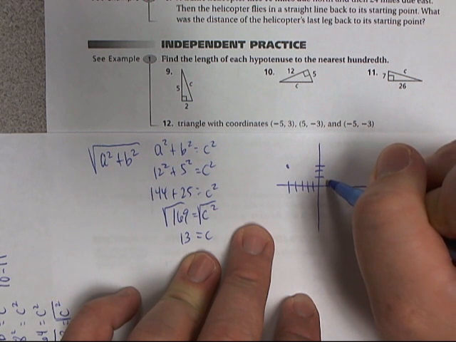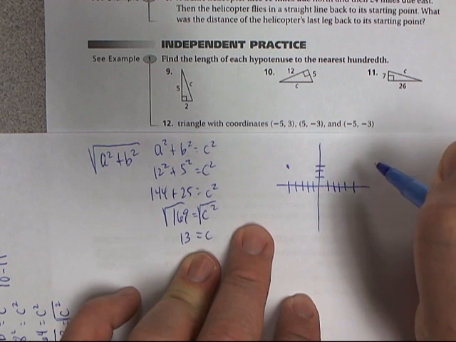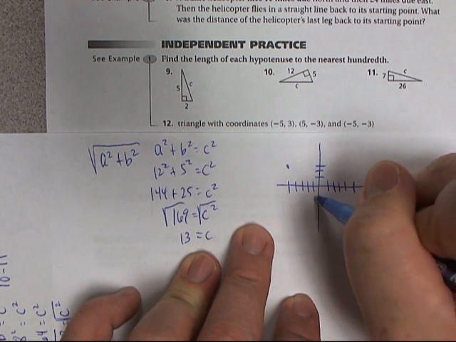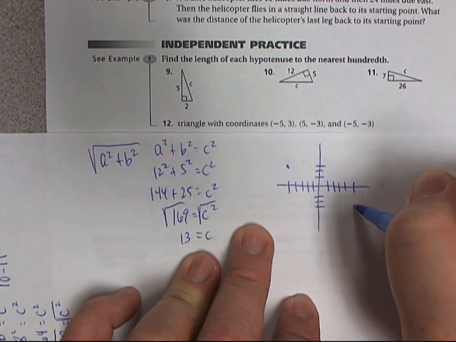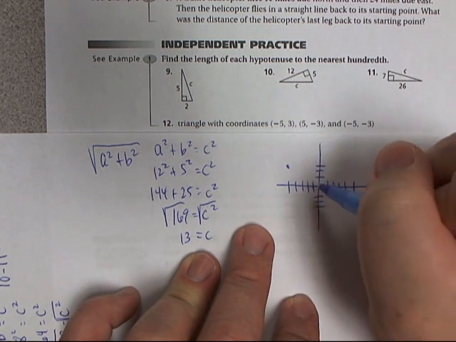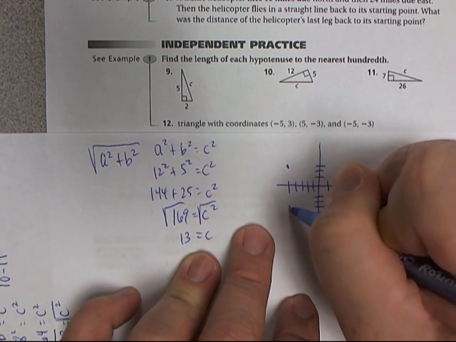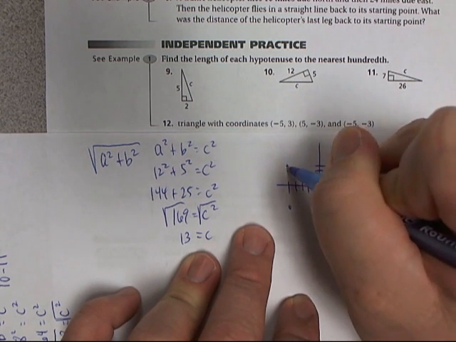So 5, 1, 2, 3, 4, 5, and then negative 3. 1, 2, 3. Point goes there. Then we want to plot negative 5, negative 3. So negative 5 is here, negative 3 is here. And let's connect the points.